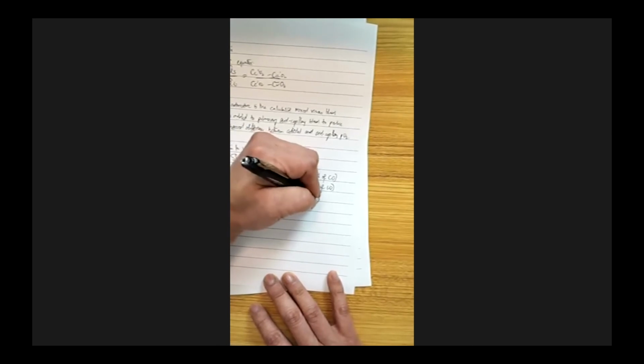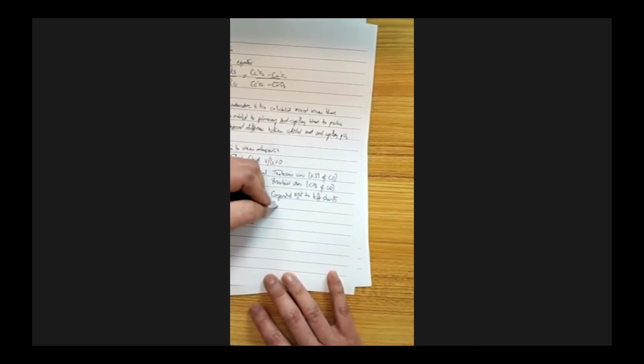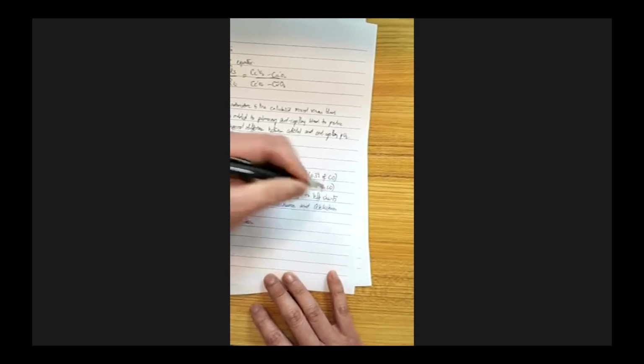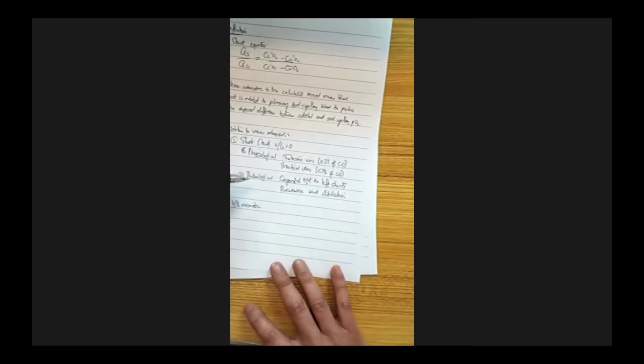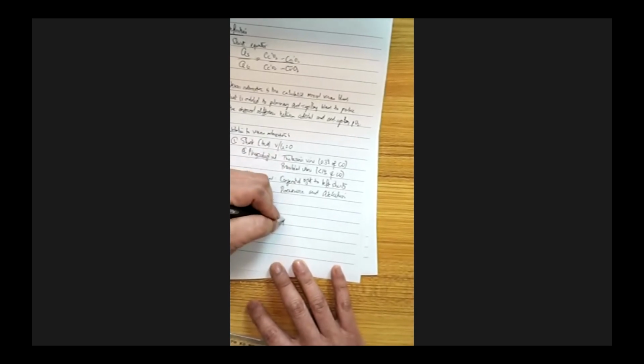Pathological would be congenital right to left shunts, and also pneumonia and atelectasis. And VQ mismatch would be pathological, and common ones would be emphysema, asthma.